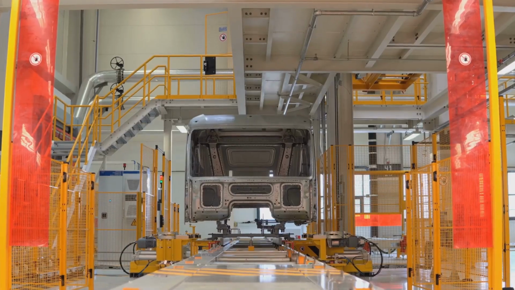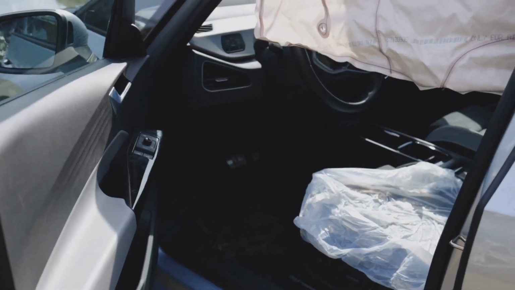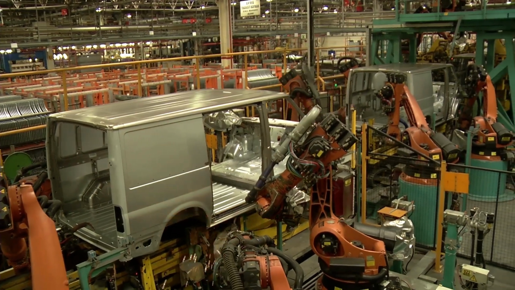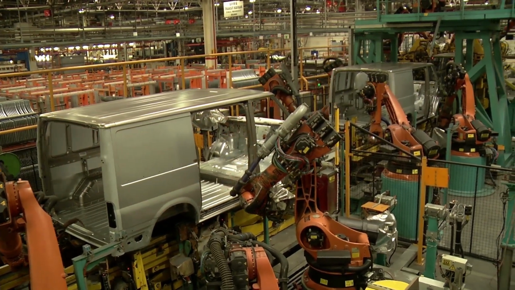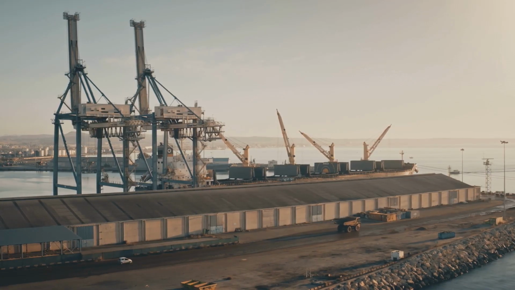It also provides a crucial safety cage that crumples in a controlled way during an impact, absorbing energy and protecting passengers inside. It delivers this life-saving performance at a cost that keeps cars affordable for millions. The world of transportation runs on carbon steel.